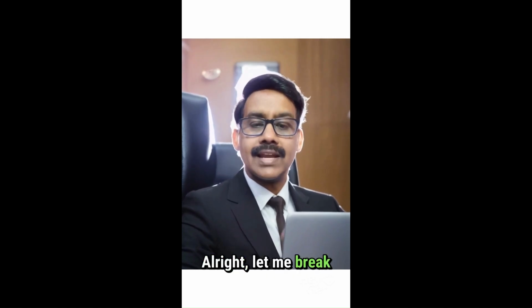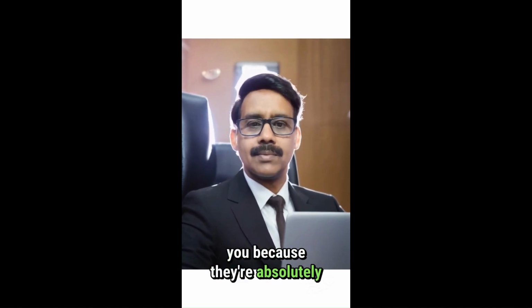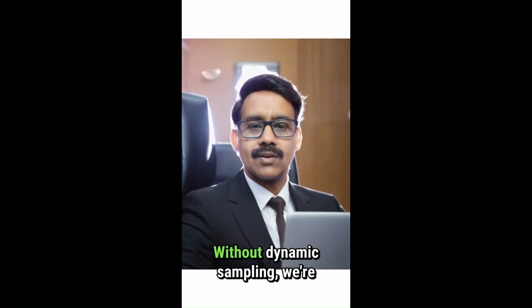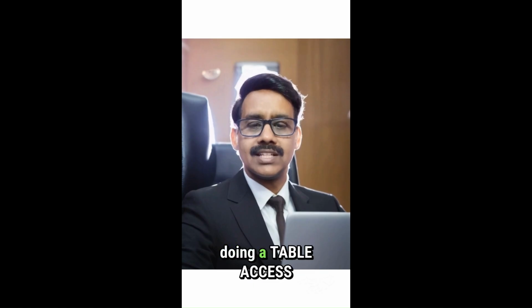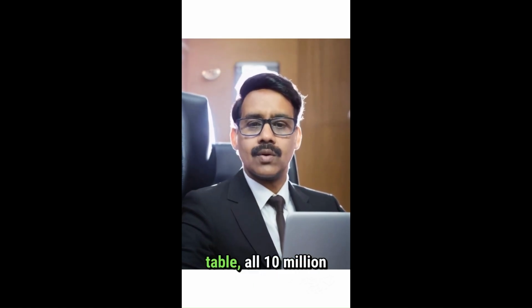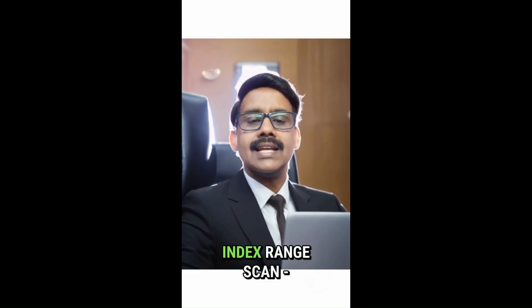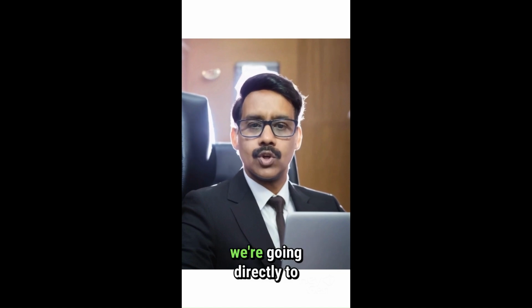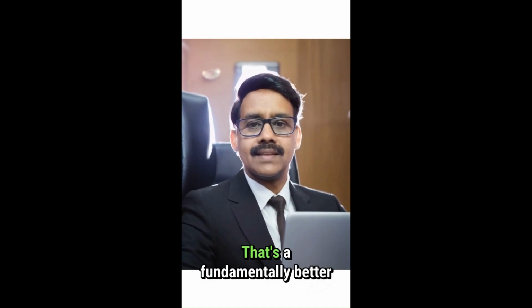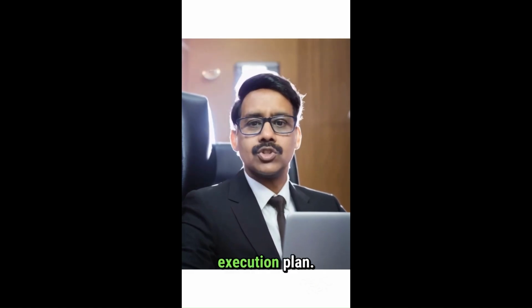All right, let me break down these numbers for you because they're absolutely mind-blowing. First, look at the operation. Without dynamic sampling, we're doing a table access full. That means we're scanning the entire table, all 10 million rows. With dynamic sampling, index range scan. We're going directly to the exact rows we need using the index. That's a fundamentally better execution plan.